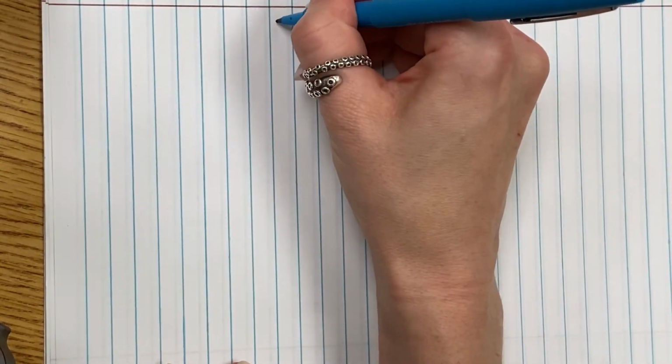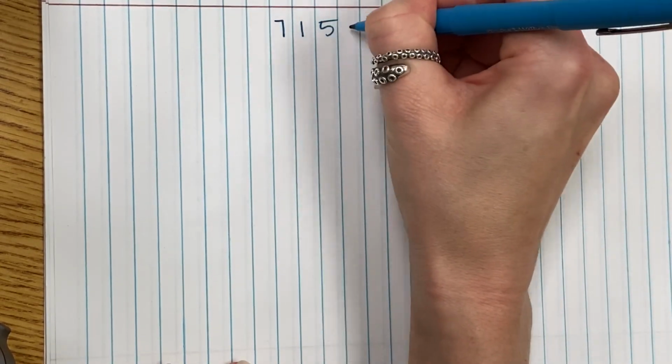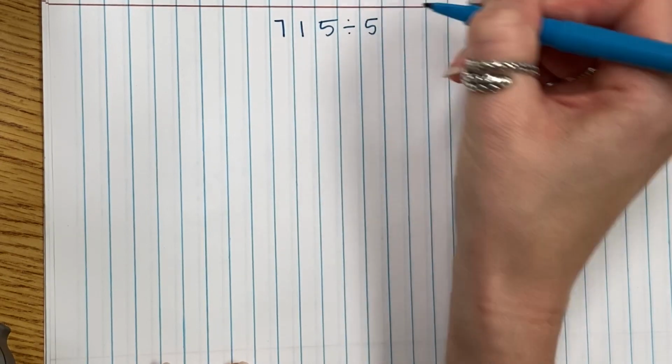Today I'm going to be showing you how to do standard algorithm long division using a 3-digit dividend and a 1-digit divisor. Notice that before I started, I went ahead and turned my paper 90 degrees so that the blue lines on my page are going vertically. So today we're going to be dividing 715 divided by 5.